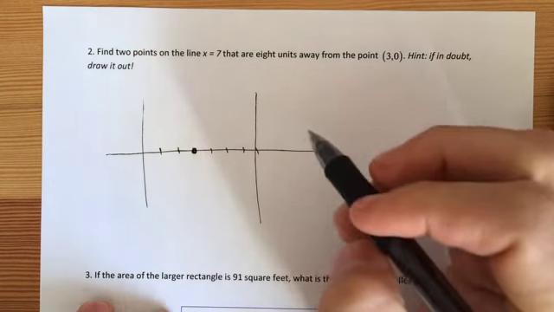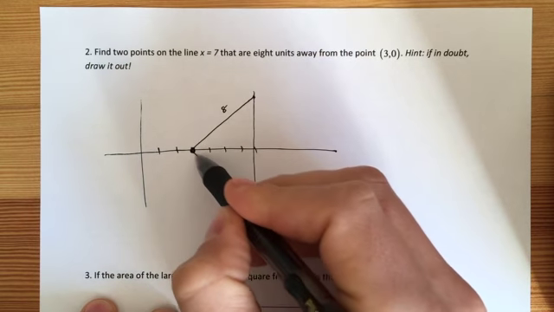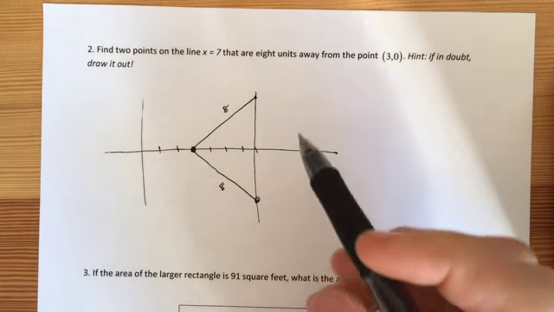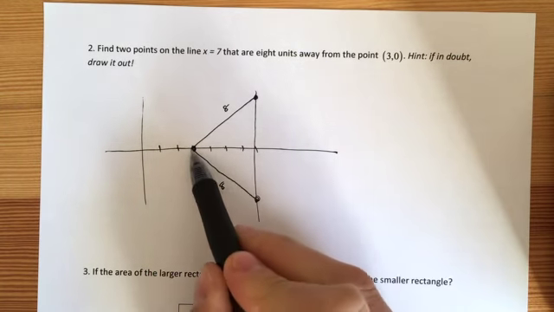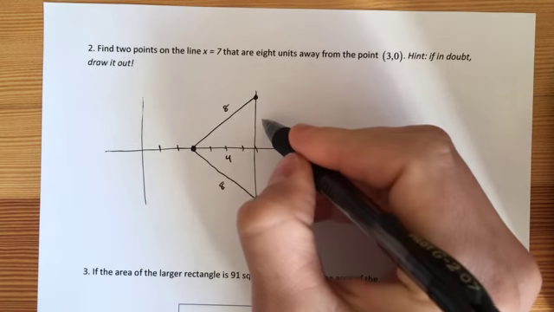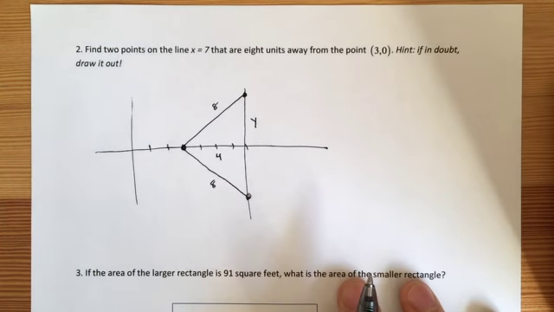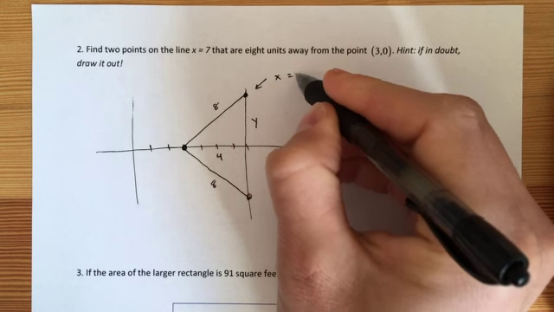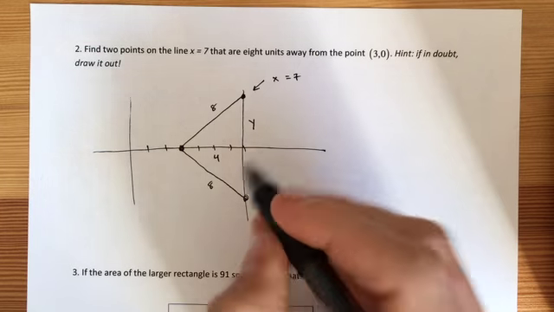We want to find a point that is 8 units away from that point. Well, let's think about what we know. 1, 2, 3, 4. I know from 3 to 7, this is 4. I know this is 8. And this is what I want to find right here, right? Let's call this y. I already know that this x value has to equal 7 because it's on the line x equals 7, but I need my y value to know what that point is, and then this would be the negative y value.